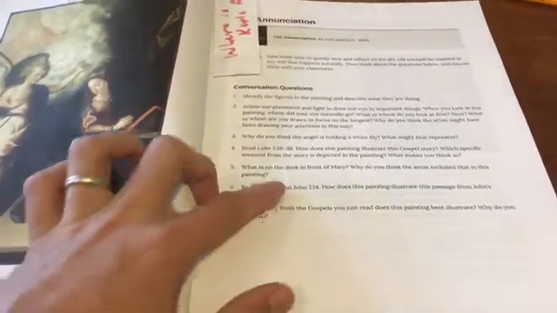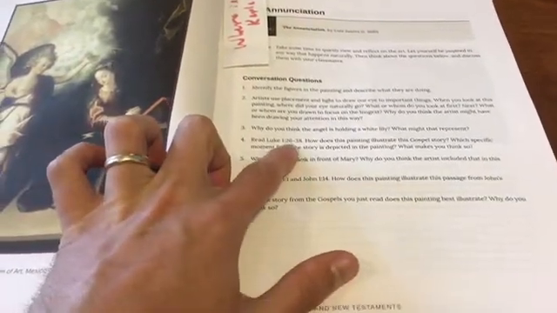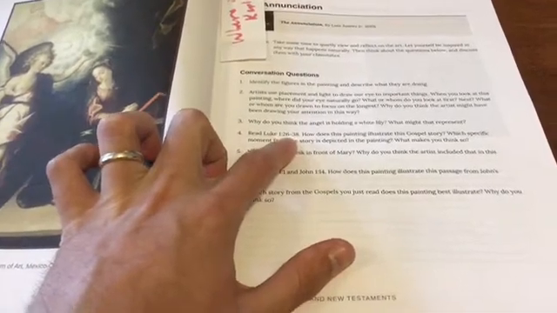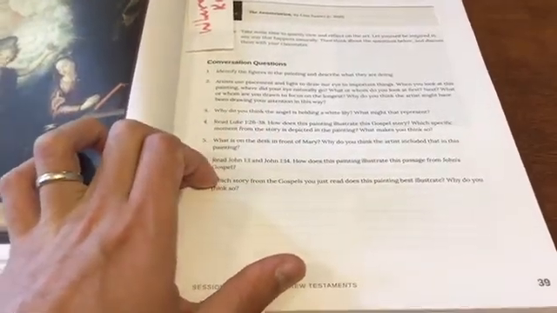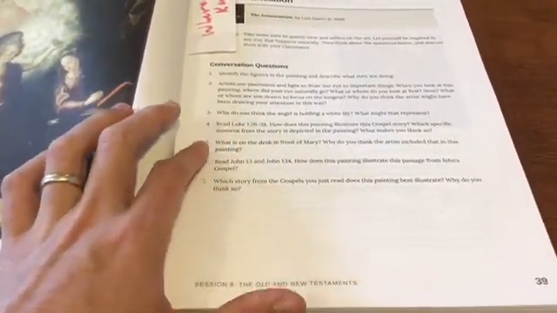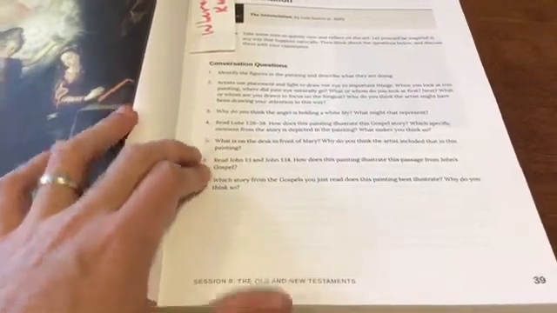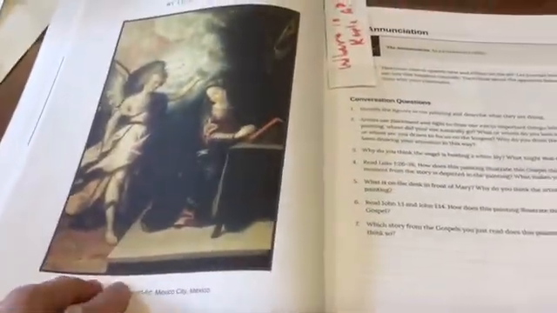And they can read the Gospel of Luke chapter 1, verse 26 to 38, right at the beginning of the Gospel of Luke, and answer those questions there. Same thing with the other ones here. Go ahead and reflect on those, and you can talk to your mom or dad about those as well. Okay?